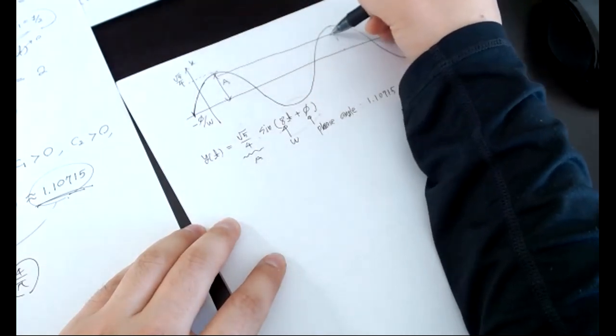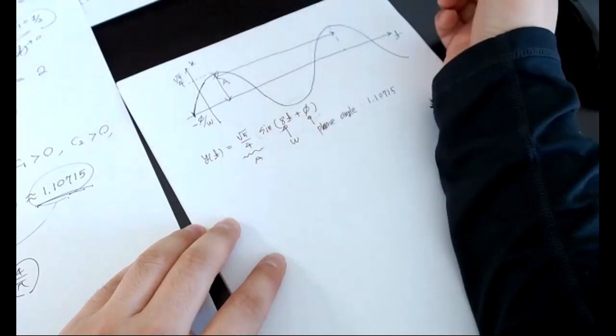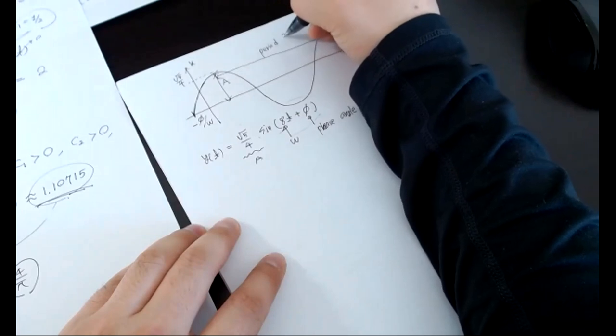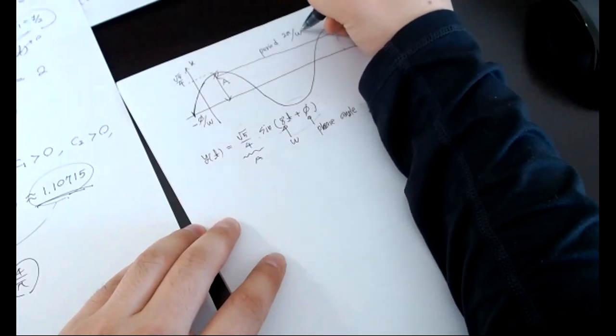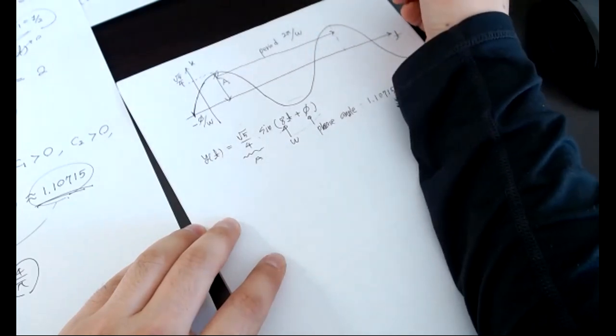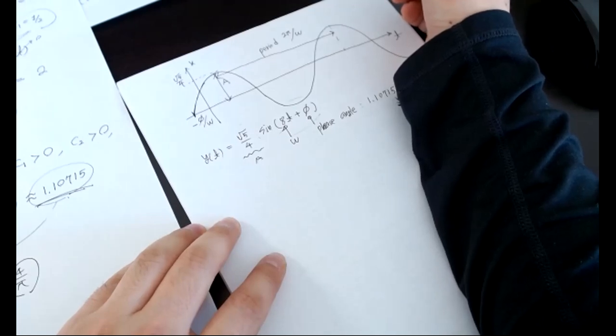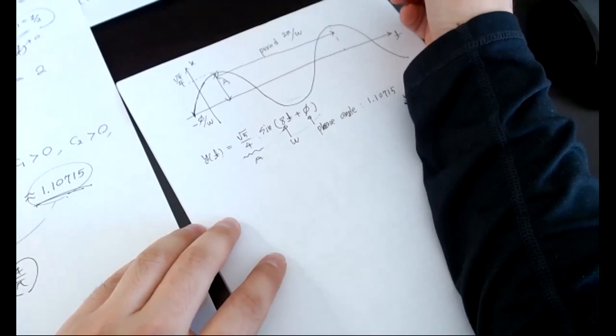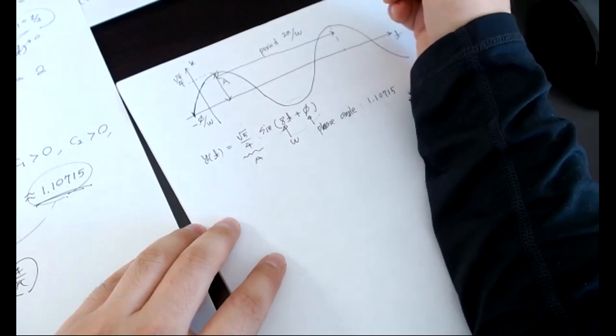That's going to be the period, right? From here to here. So this is 2 pi over omega. Okay, I see. Now then what? And then let me see, period right there. All right. Now next one.